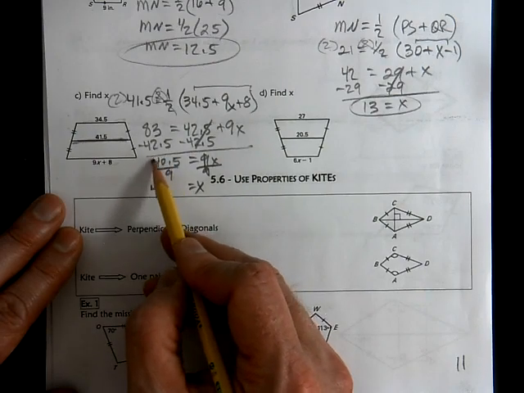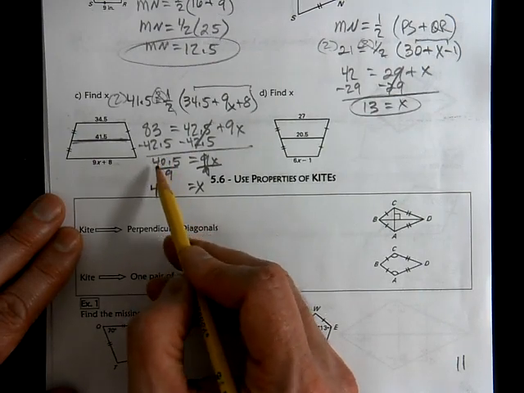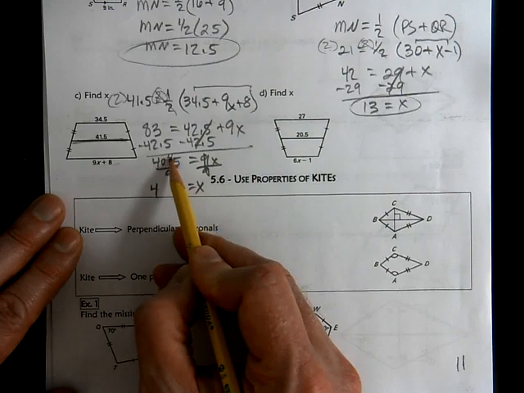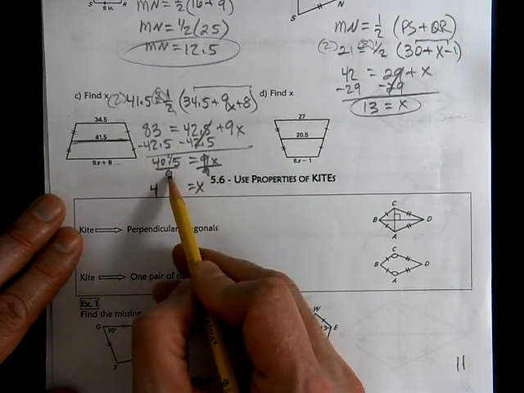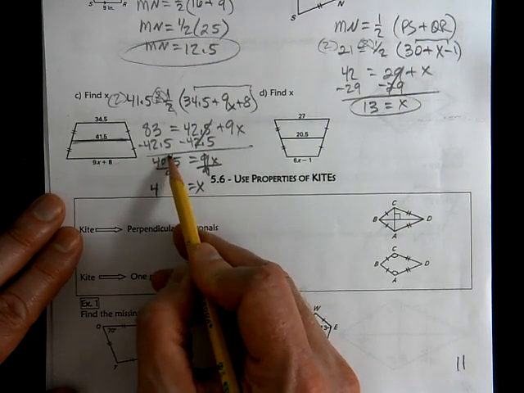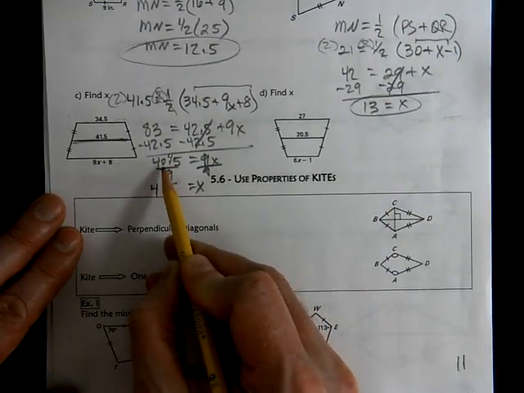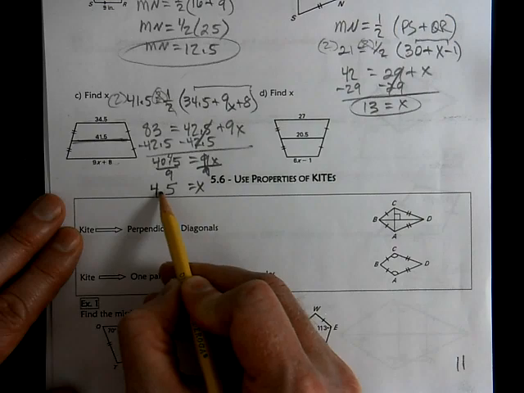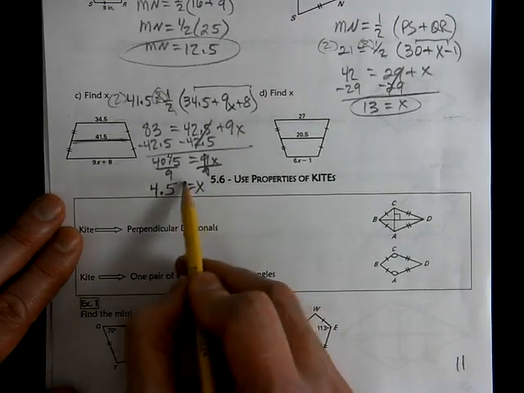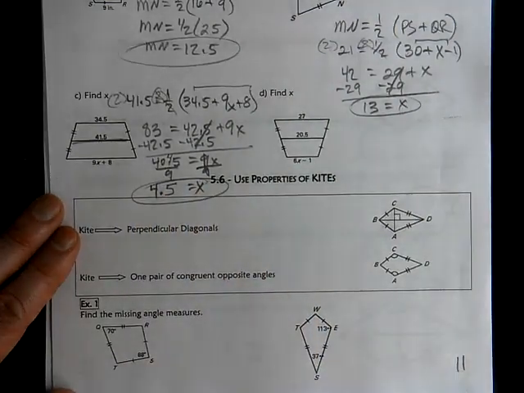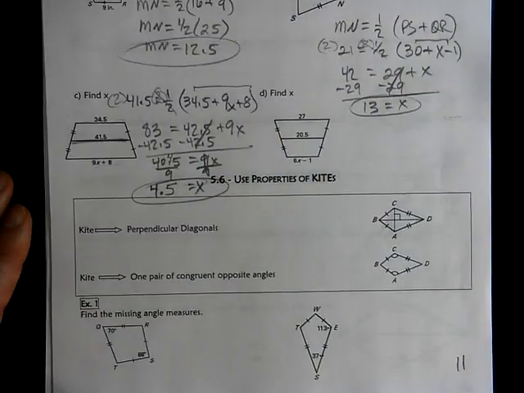So 36, how many more do you need to get to 40? You need 4. So now you have 45. So 9 goes into 45 how many times? 5. And the decimal point is in between. So it's 4.5. You can do these calculations without a calculator.